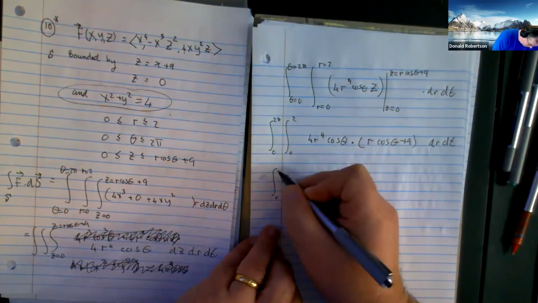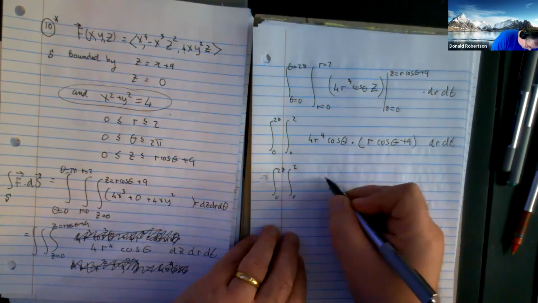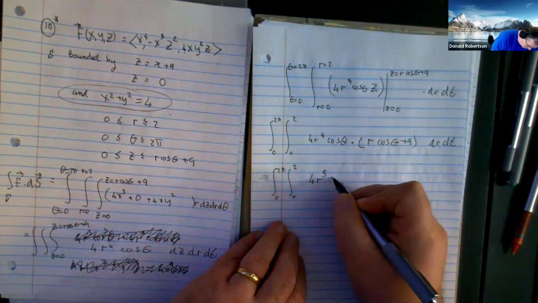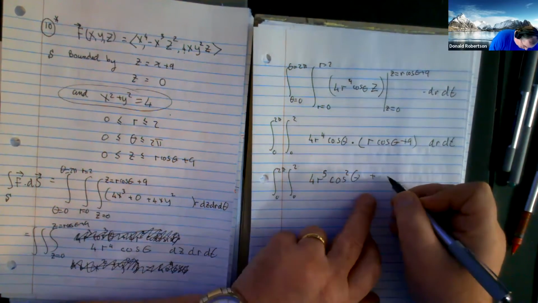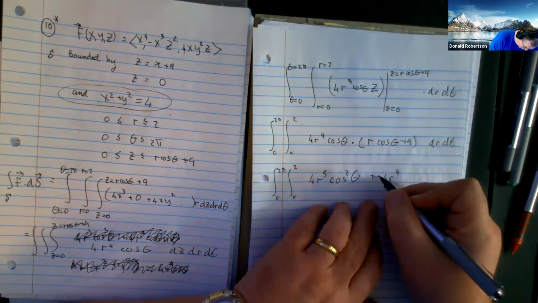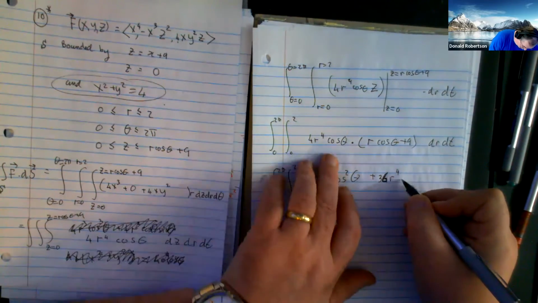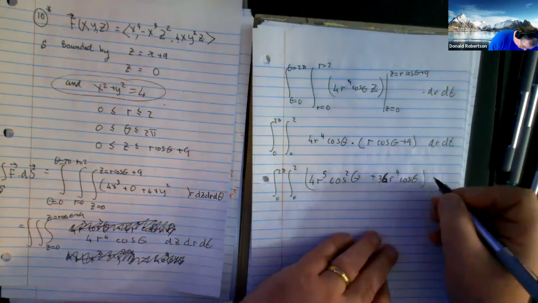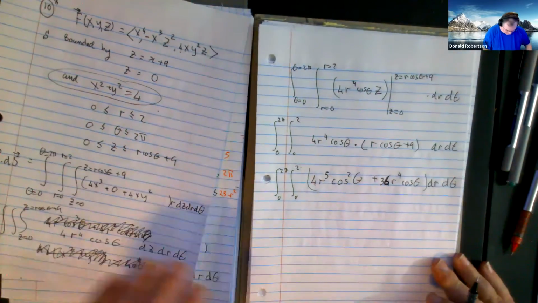So that becomes, well, multiply this guy, you get 4r to the 5 cos squared theta. And then you get 4r to the 4 times 9, so you get 36r to the 4 cosine theta. And you're going to do a dr and a d theta.